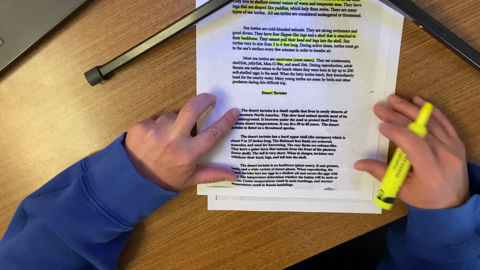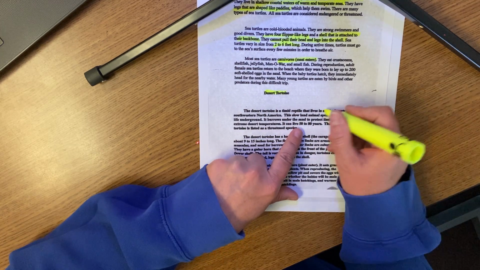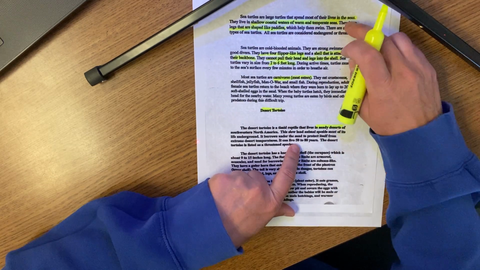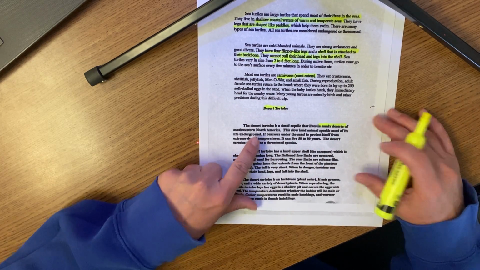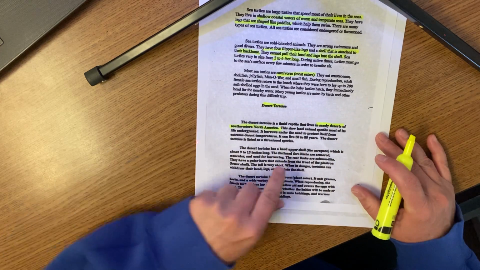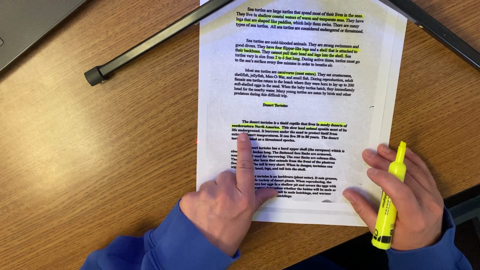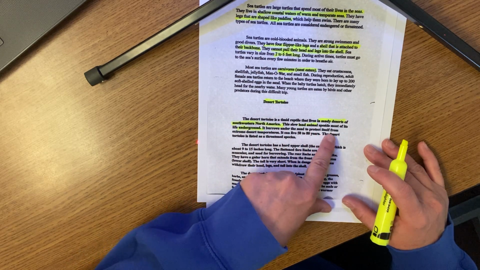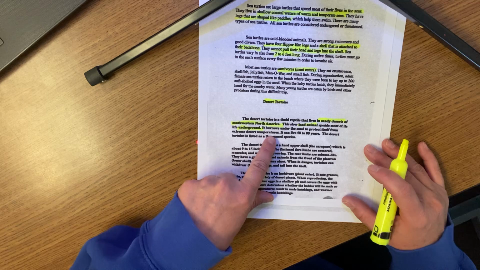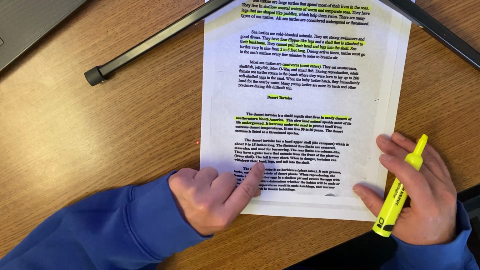The desert tortoise is a timid reptile that lives in sandy deserts of southwest North America. Okay, so he lives in sandy deserts, the other one lives in the sea. The slow land animal spends most of its life underground. It burrows under the sand to protect itself from extreme desert temperature. That's all about its habitat.